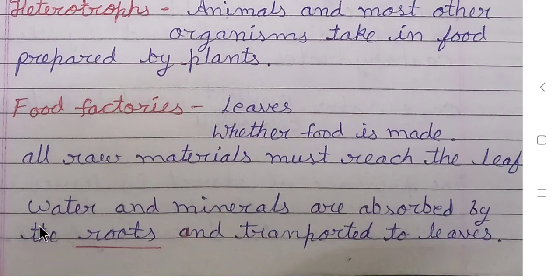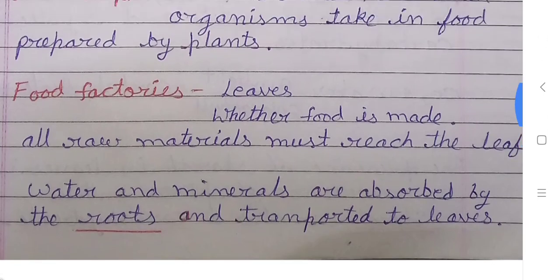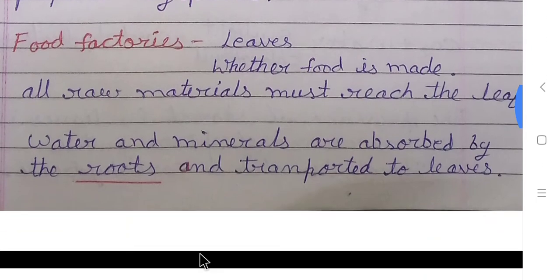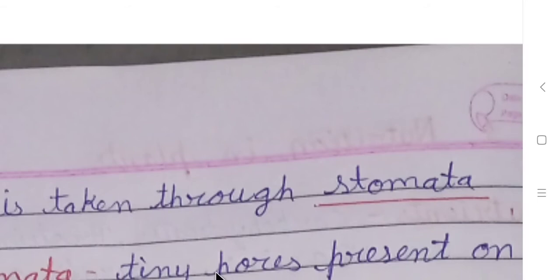First is photosynthesis. Photosynthesis is the food making process in plants. Leaves are the food factories of plants, and raw material must reach the leaf. Water and minerals present in the soil are absorbed by the roots and transported to the leaves. Carbon dioxide from air enters through the tiny pores present on the surface of leaves, which we call stomata.